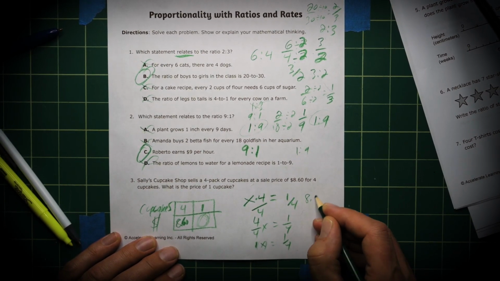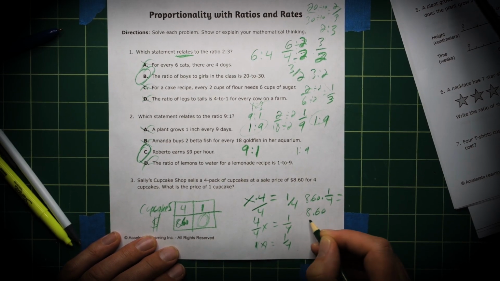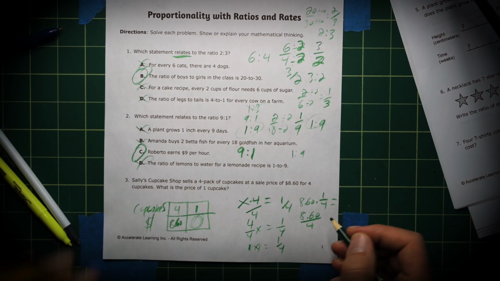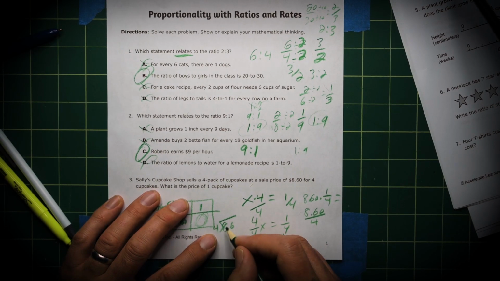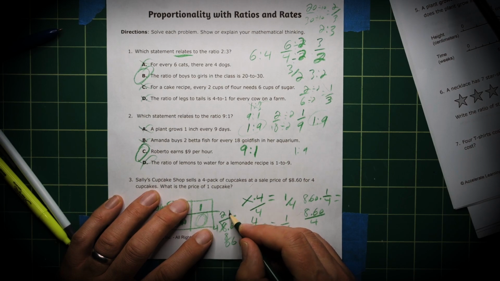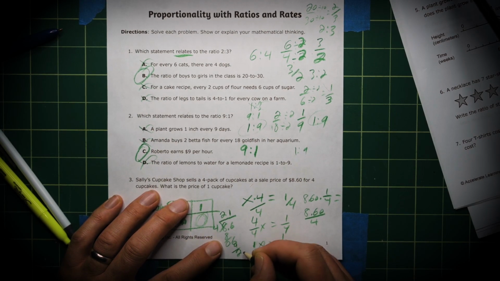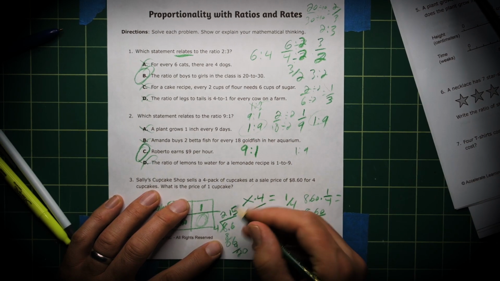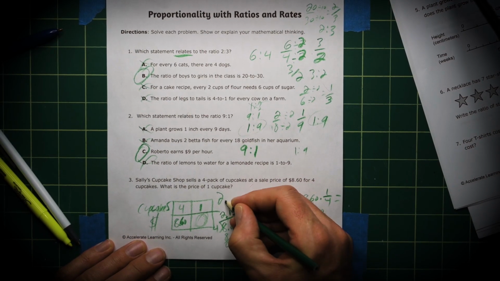So if we have this 8.60 times 1 over 4, that is equal to 8.60 divided by 4. If we go ahead and divide this out now, 8.6 divided by 4. 4 goes in here twice. 2 times 4 is 8. 8 minus 8, 0. Bring down the 6. 4 goes into there once. 1 times 4 is 4. 6 minus 4 is 2. Bring down the 0. 5 times 4 is 20. No remainder. And you got to remember your decimal point. $2.15.